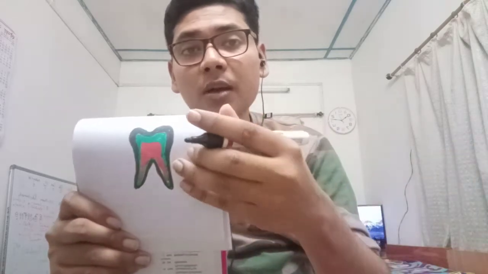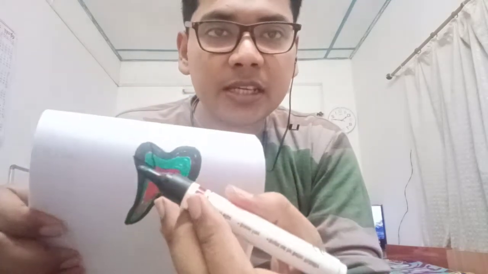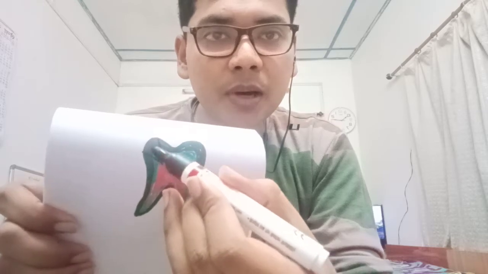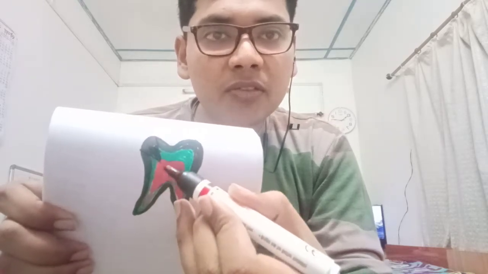Now I will discuss in this part what is RCT. RCT is just making a hole to approach the pulp. Just suppose your carious cavity affected the pulp, it touches the pulp. So all the pulp got affected, infection.